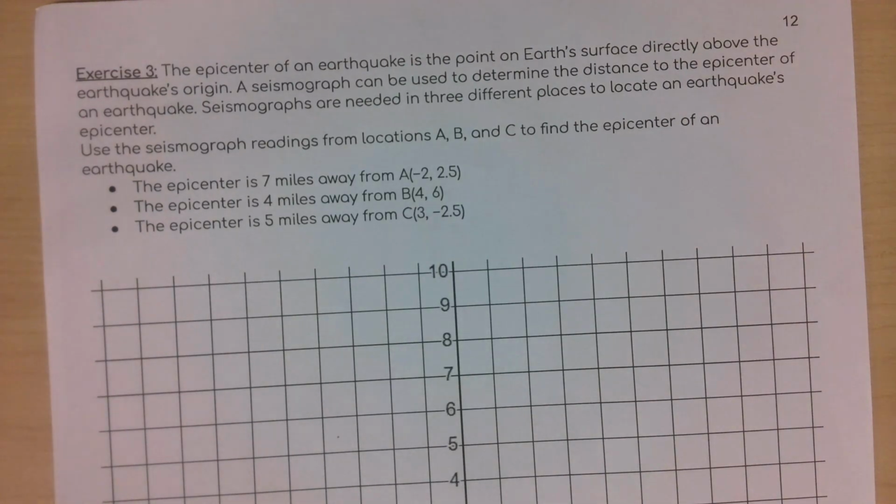In order to figure out the exact position of an earthquake, though, you actually need 3 seismographs. We get to do something called triangulating the position. You may have seen in spy movies or cop movies where it's like, we're triangulating the perpetrator's position. That's basically what we're going to do here. I'm going to show you how to triangulate something.